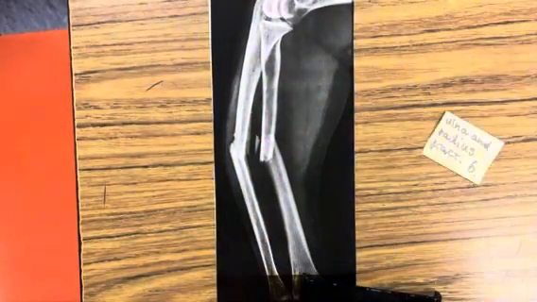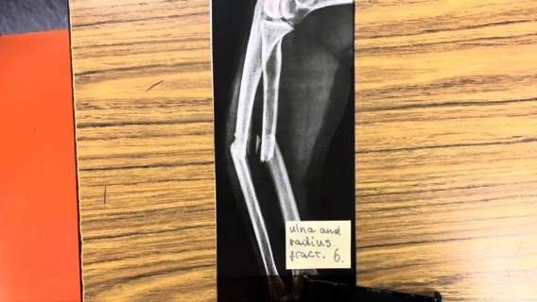Ulna and radius fractures. Transverse fractures like this one are usually caused by a fall or direct strike to the arm, for example, being hit with a baseball bat.